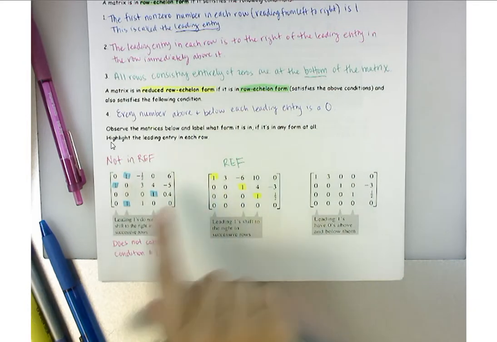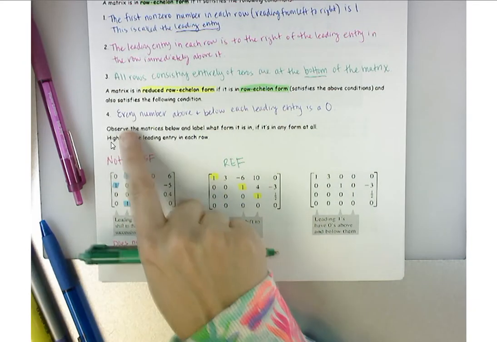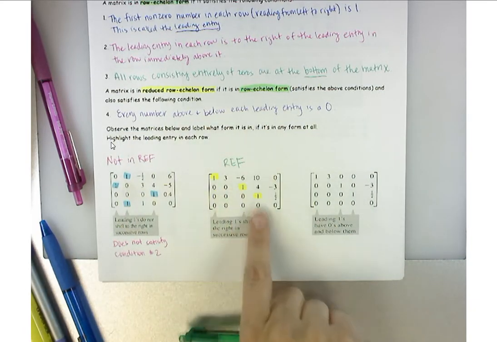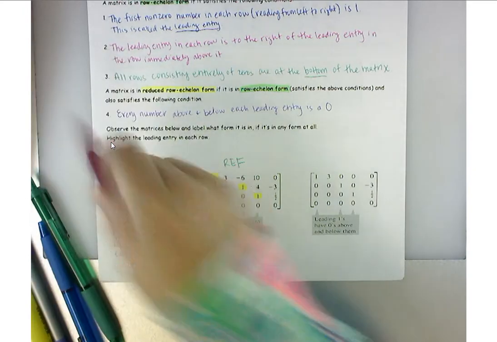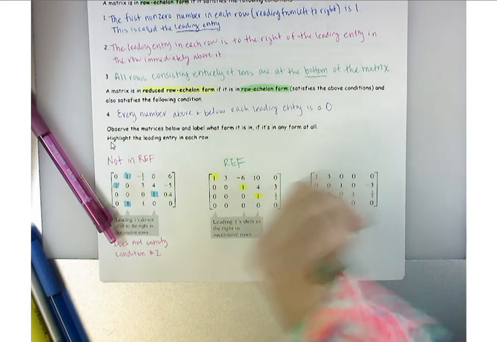It's not in reduced row echelon form because, is every number above and below the ones 0? No. Okay, so this is only going to satisfy conditions 1 through 3.